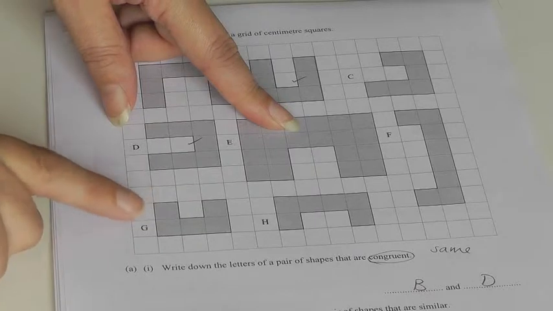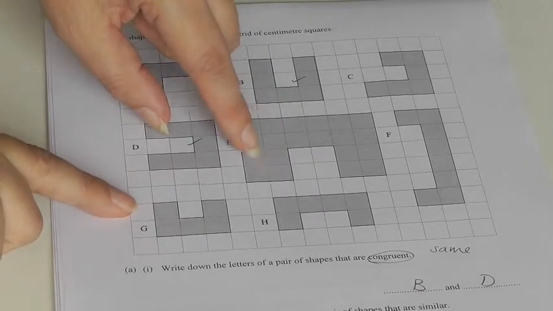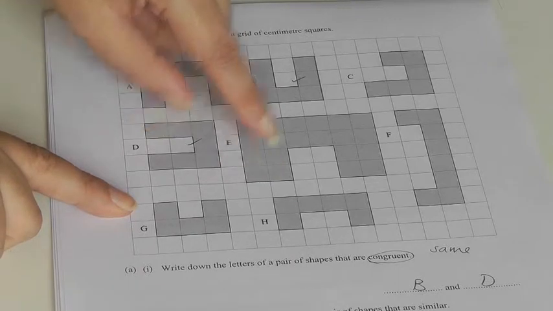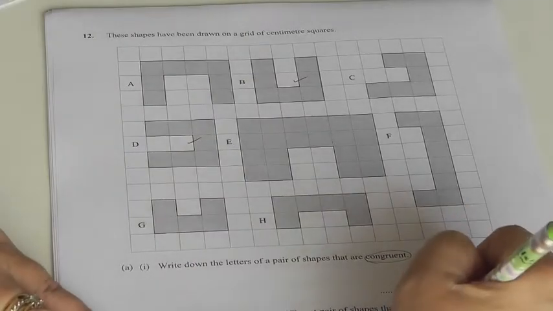And if you look, shape G onto shape E, each one of the squares on shape D has been replaced by a 4 square on shape E, which means that it's definitely similar.